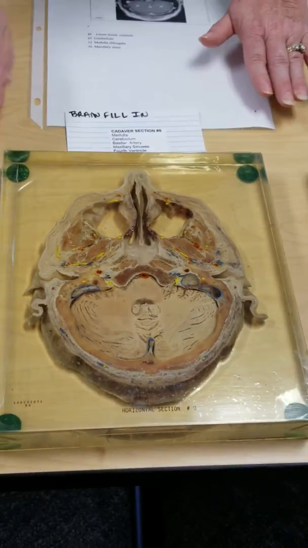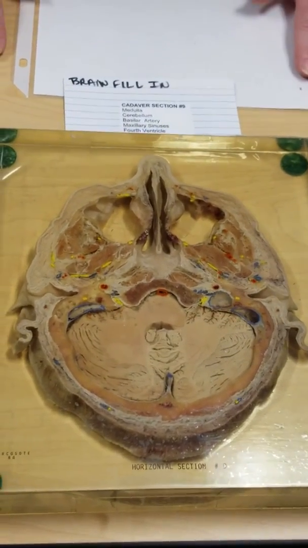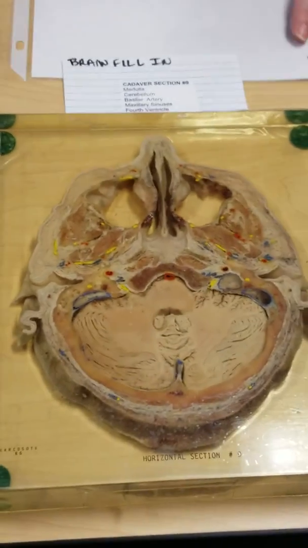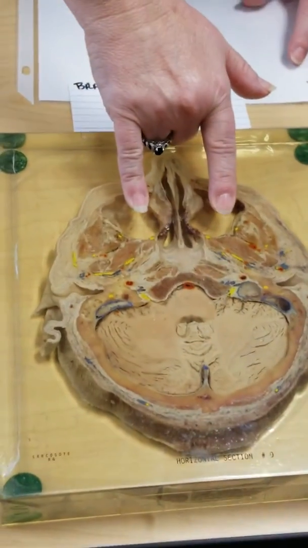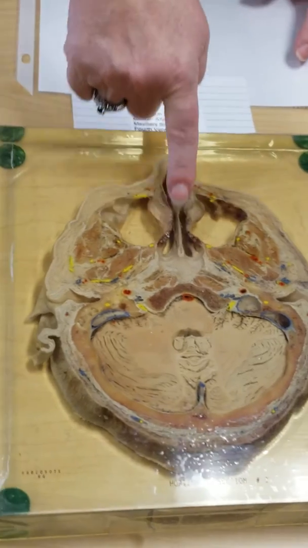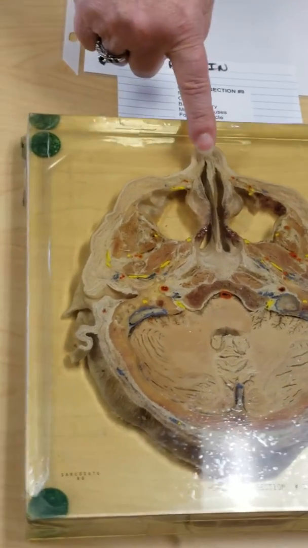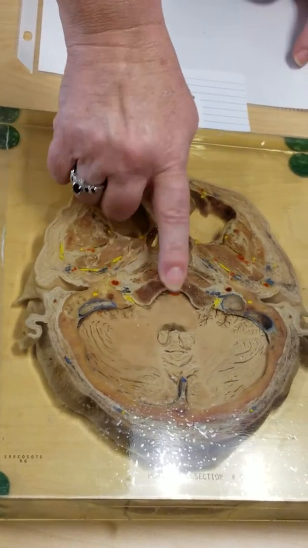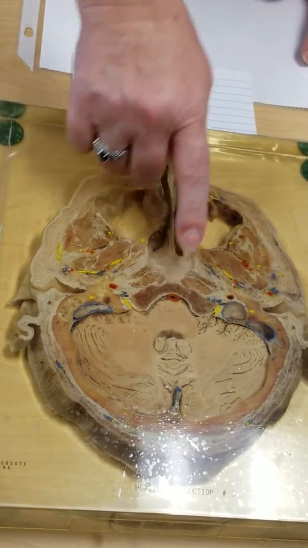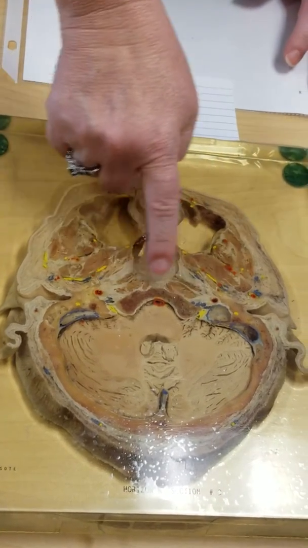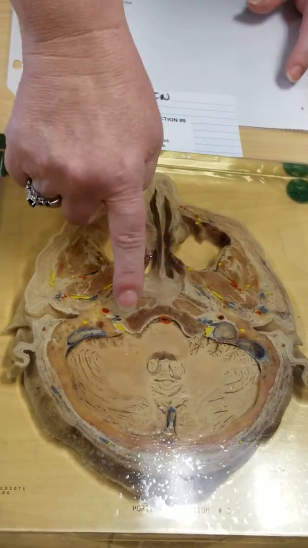Make sure everyone can see. Can you see okay, Julia? You're welcome to come around here if you need to. Maxillary sinuses. Again, bony nasal septum. Here's the nose. Again, we have medulla oblongata, anterior basilar artery. This arch here is the start of C1. That is a bone.